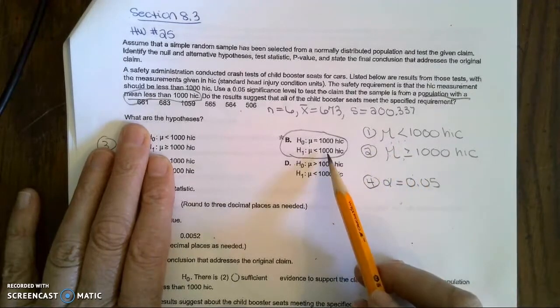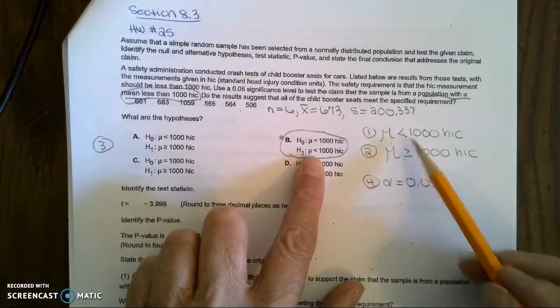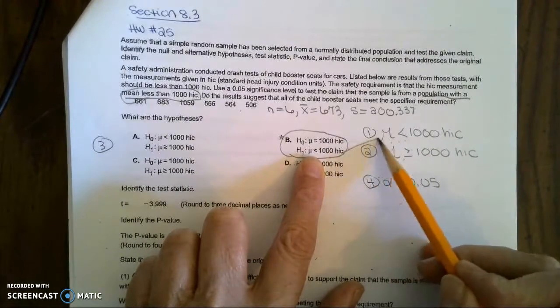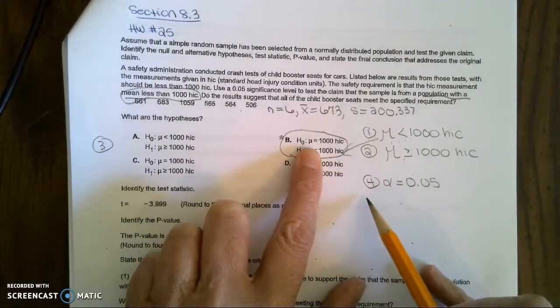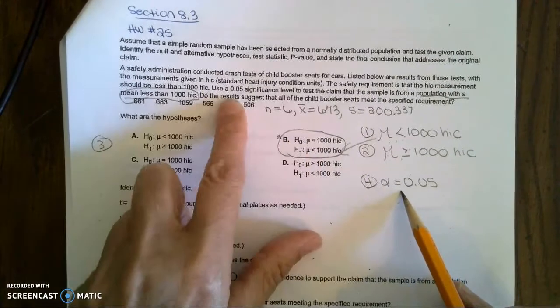Third step is determining the null and the alternative. Just to review, you pick whichever one of these doesn't have the equal sign, and that's automatically the alternative. The null is always equal to. Step 4, you pick the significance level, and they'll always give that to you.